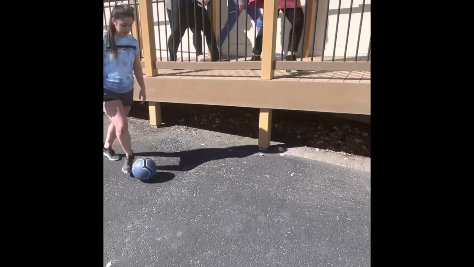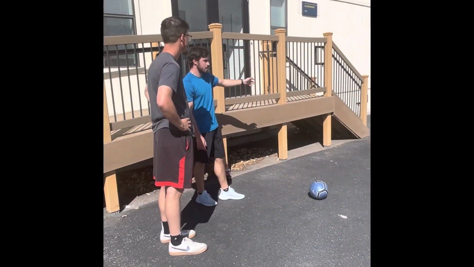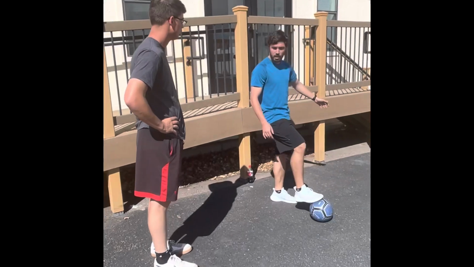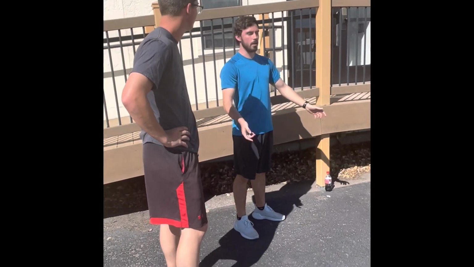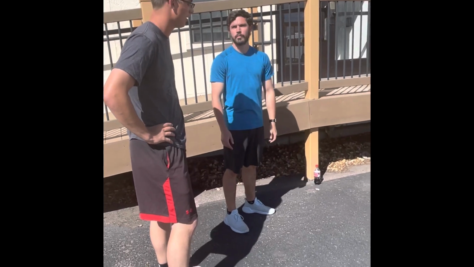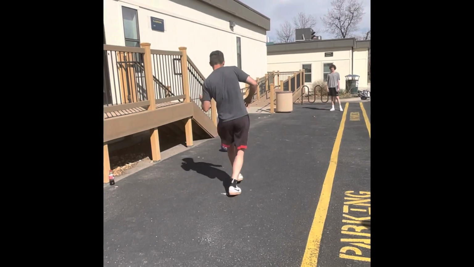Target, we're going to use tractization and have you use your non-dominant foot to track at the target, and help you use your dominant foot to move around the middle. Alright? Now you'll use your dominant foot.